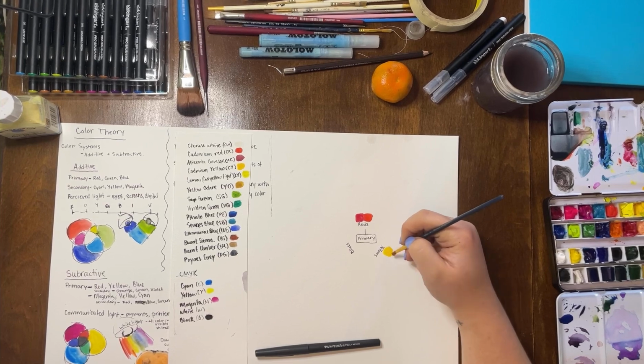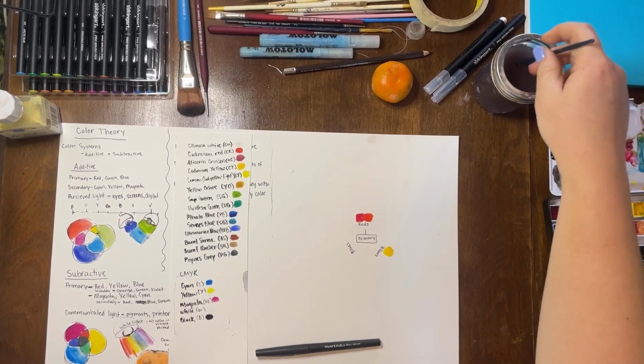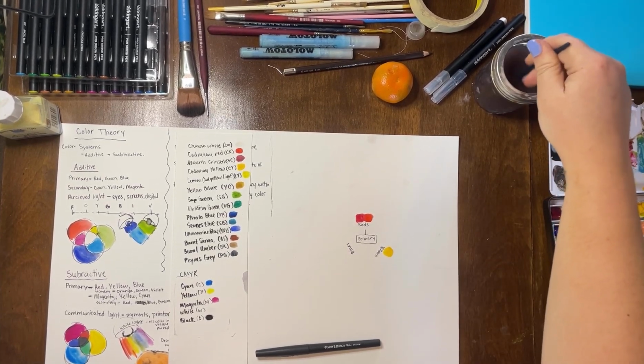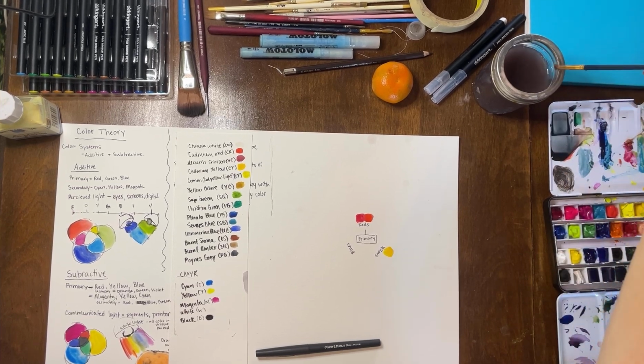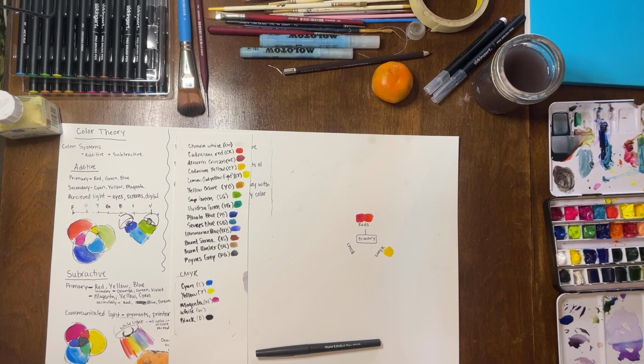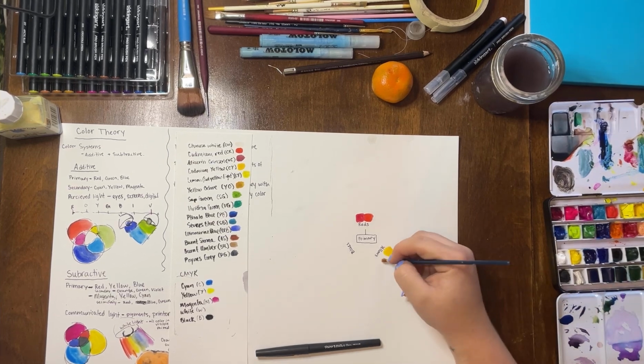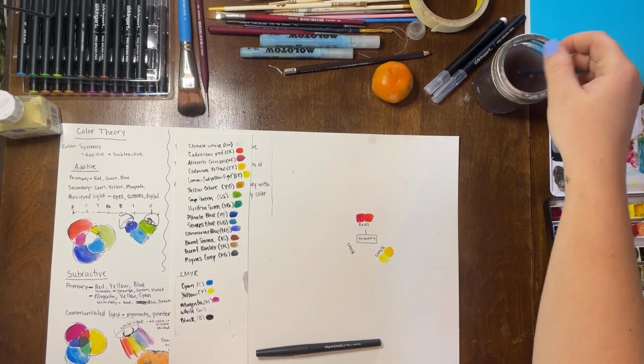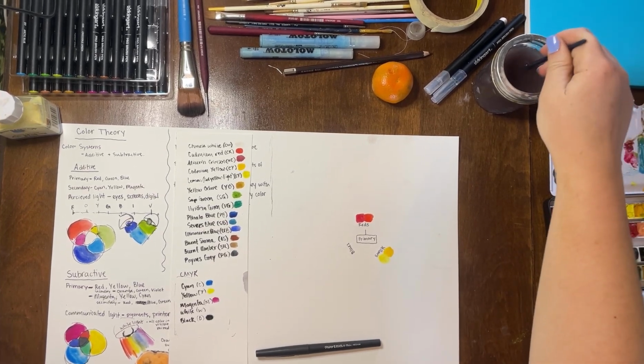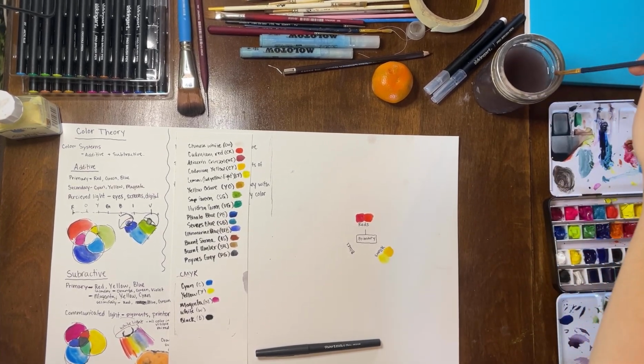And if you have 2 cadmium yellows, it's going to be the cadmium yellow deep. And then towards the blue, we're going to put lemon yellow or cadmium yellow light, depending on which watercolors you got.